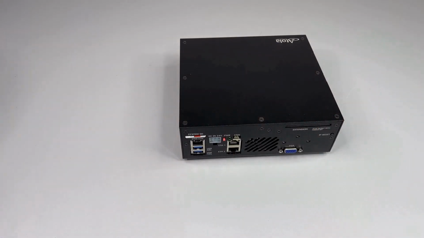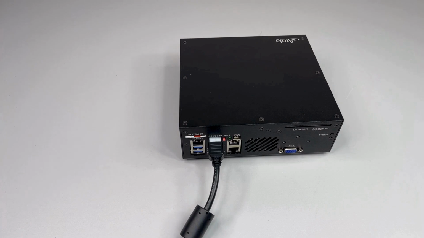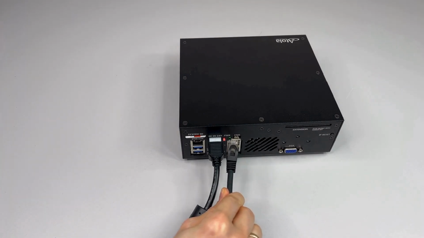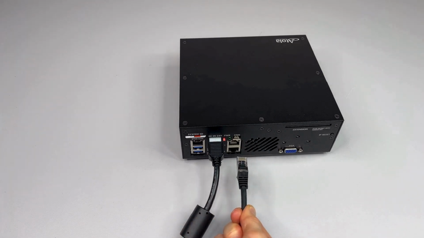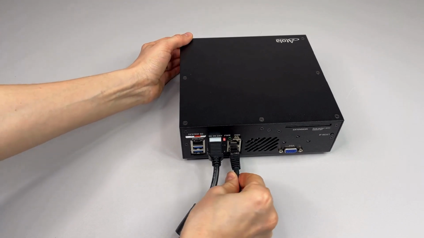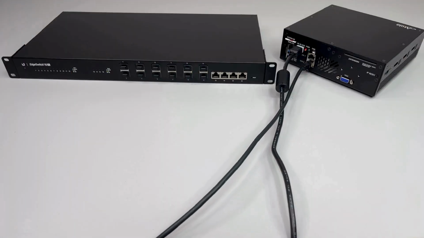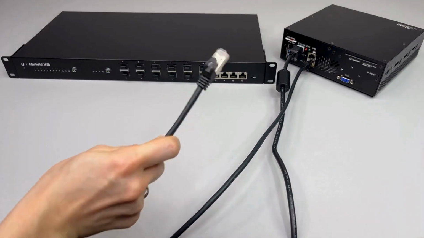Plug the power supply cable into the DC in socket on the back of the DiskSense 2 hardware unit. Connect an Ethernet cable to DiskSense 2. If you plan to use a static IP address, choose the Ethernet 1 port. If you plan to use a dynamic IP address, choose the Ethernet 2 port. Connect the other end of the Ethernet cable to your PC or router.